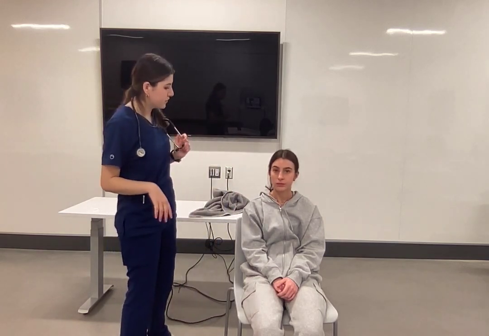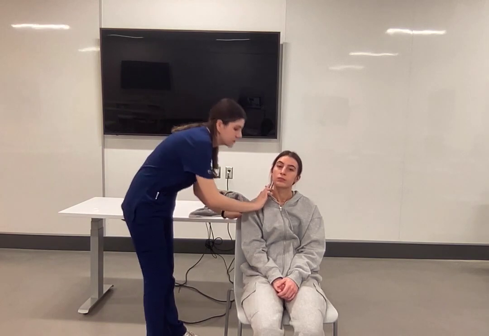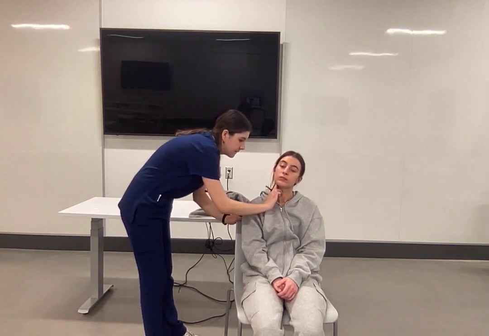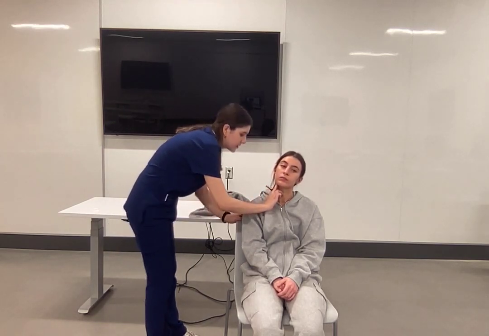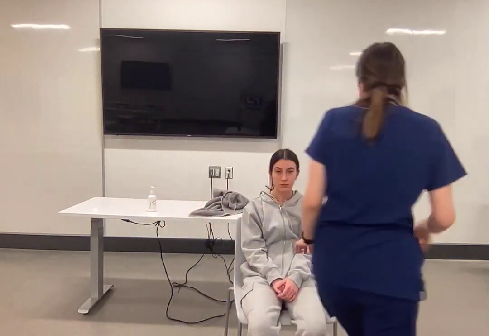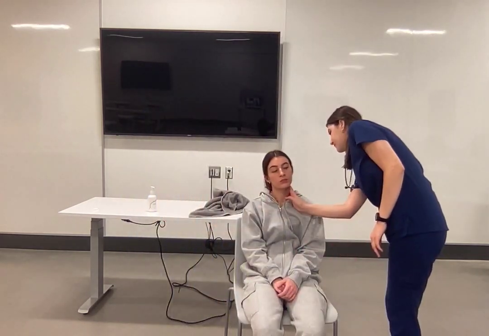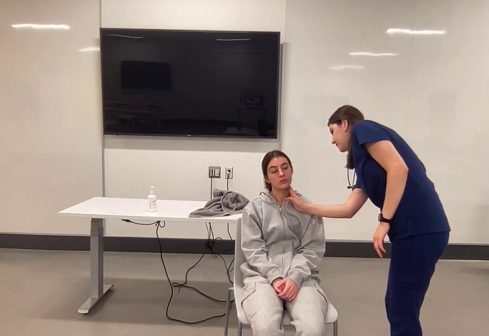William, we're now going to feel your carotid pulses. Perfect, other side. Perfect. William's pulse is at a +2 strength with a rapid upstroke and a slower downstroke with regular rhythm present. They are equal bilaterally. Okay?